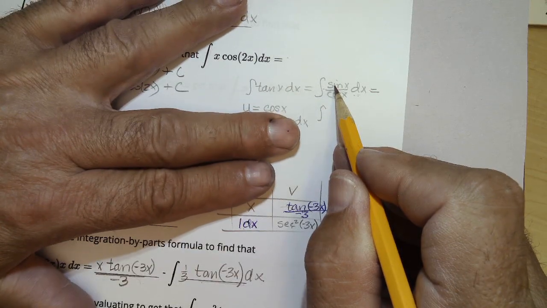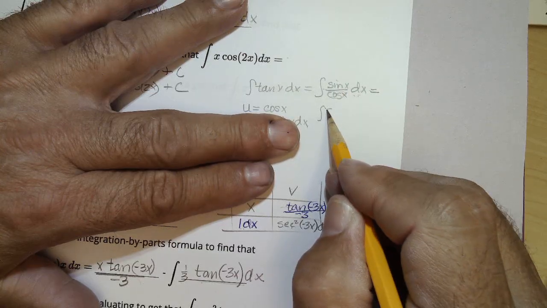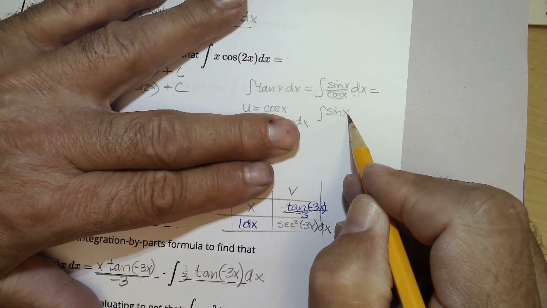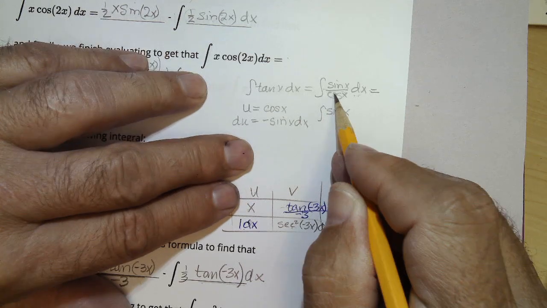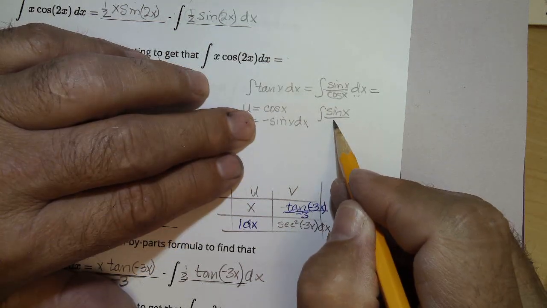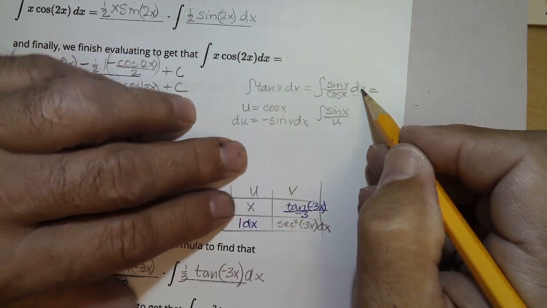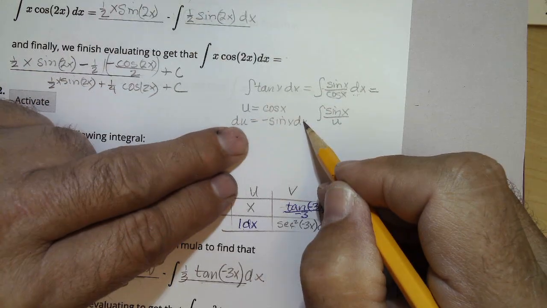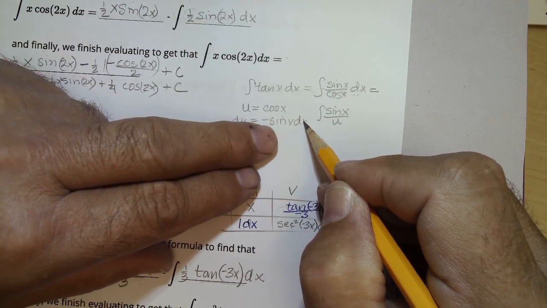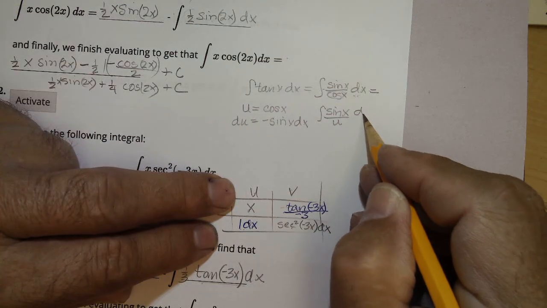I have a cosine x, which I'm calling u, and I have dx, which I can see is going to be du divided by negative sine x.